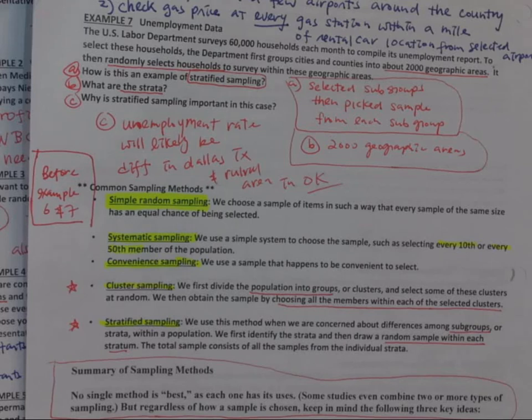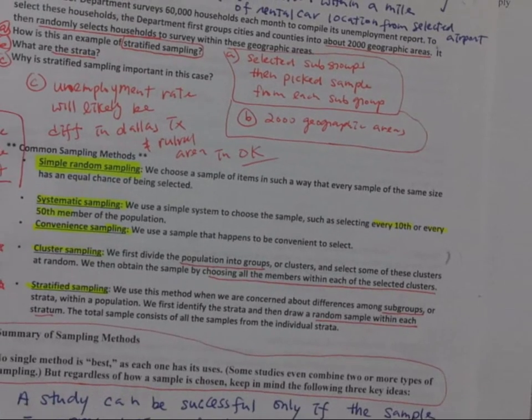You put names in a hat and draw it out. You just put a bunch of names, draw some out. Totally random. If you have a huge list of names, you may assign them a number and let the computer pick several of them. That would be simple random sampling.